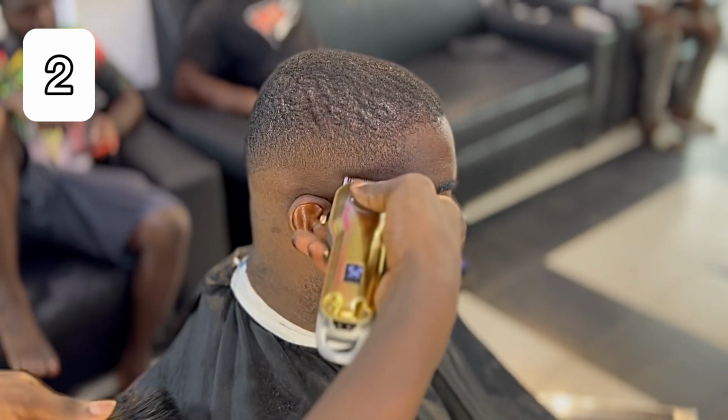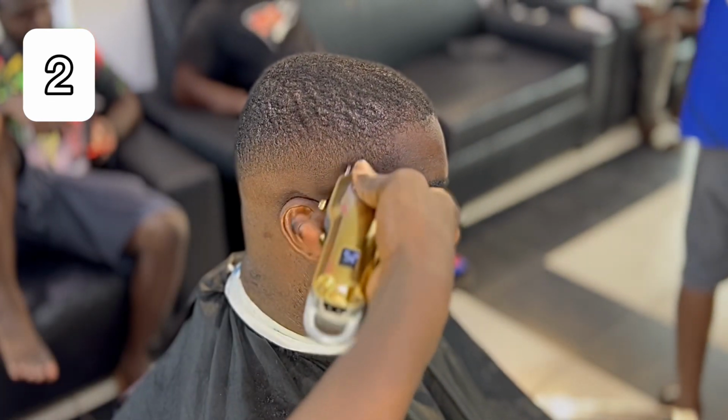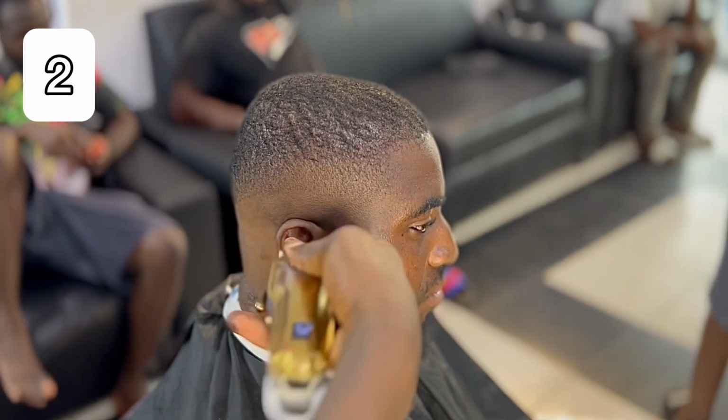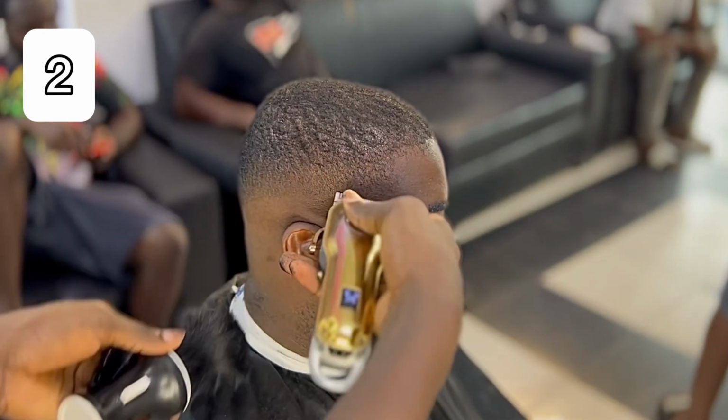If you don't flick your machine, you are going to create another line, and that happens to the new barbers, the people we take in the shop for the first time to teach.